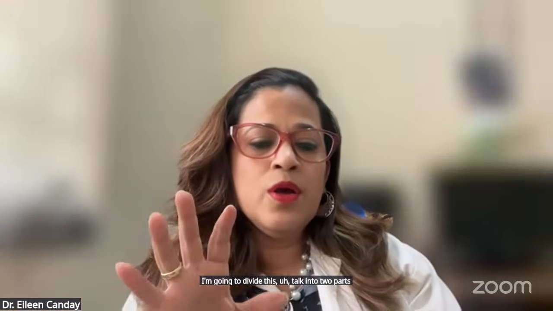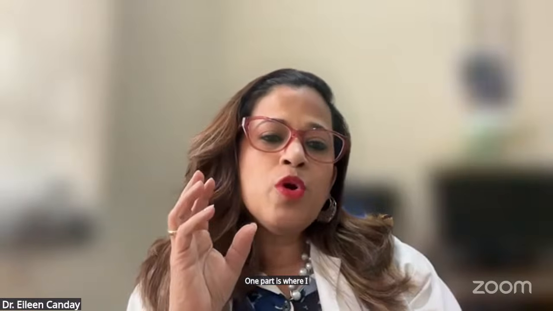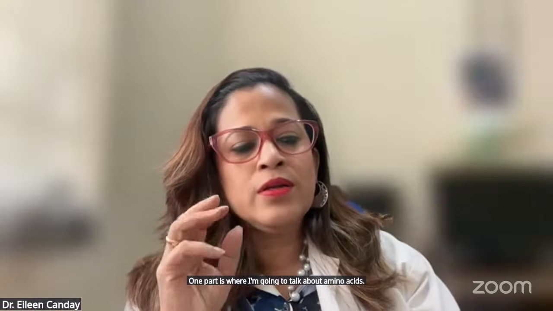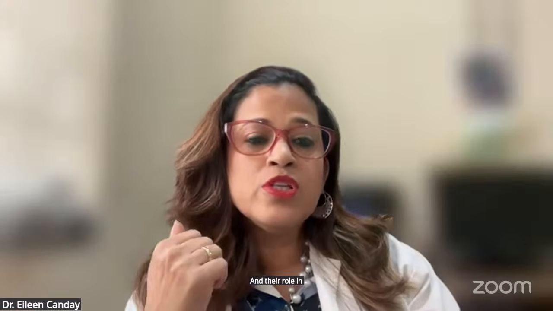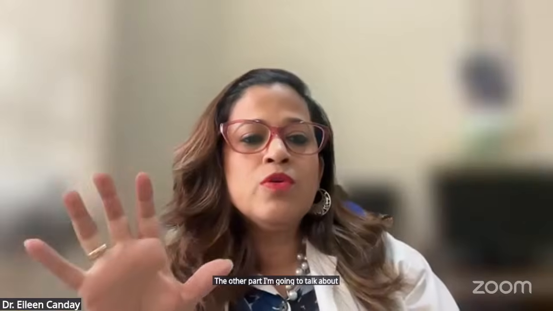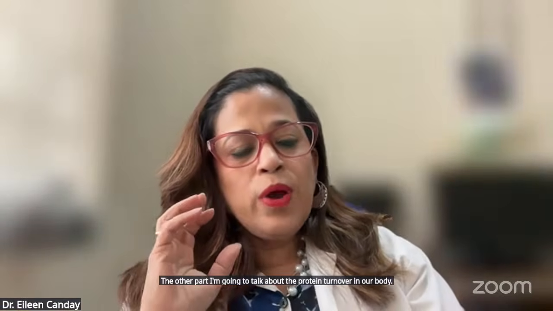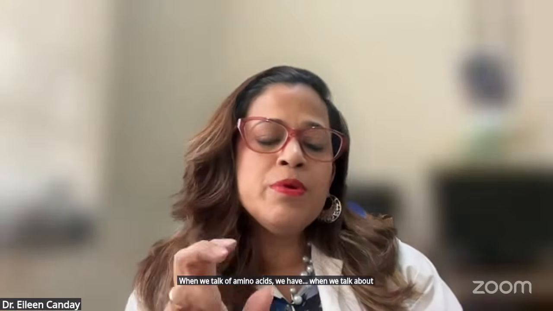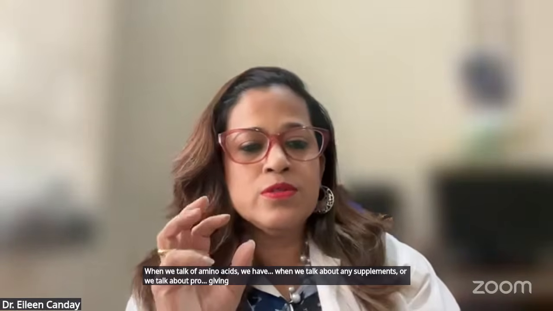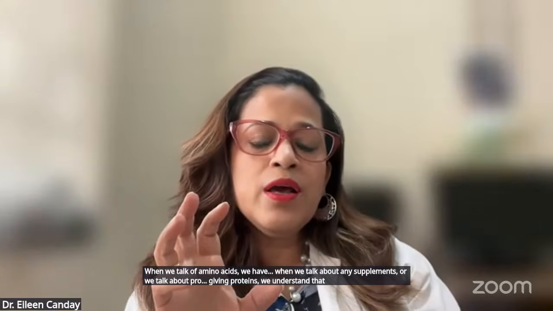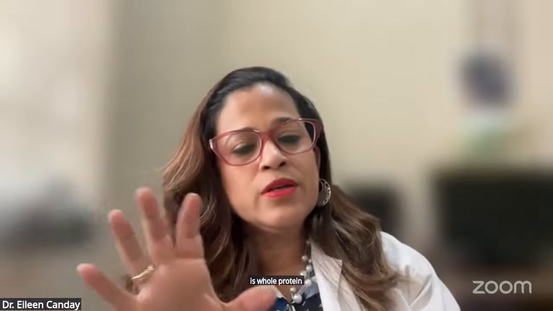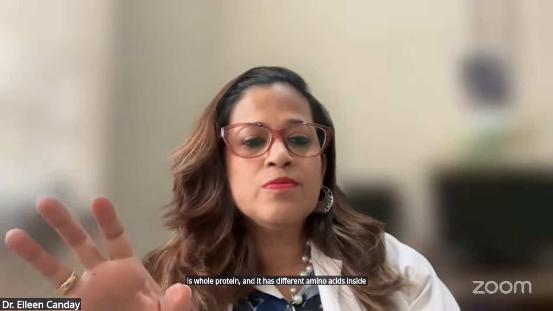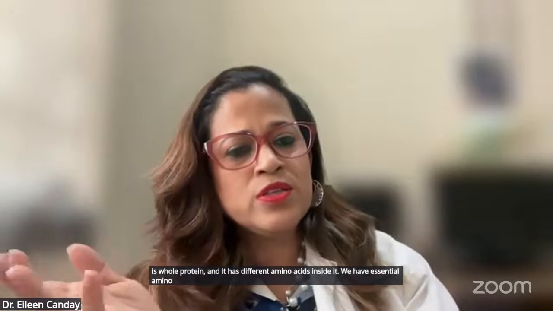I'm going to divide this talk into two parts. One part is where I'm going to talk about amino acids and their role in protein turnover. The other part, I'm going to talk about protein turnover in our body. When we talk about supplements or giving proteins, we understand that protein is whole protein and it has different amino acids inside it, essential and non-essential amino acids.